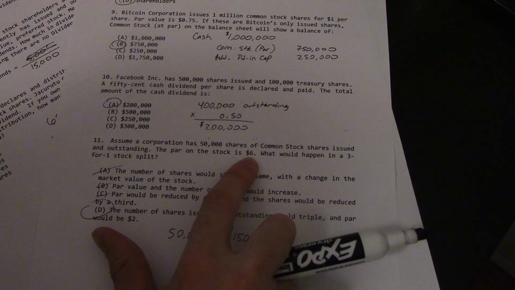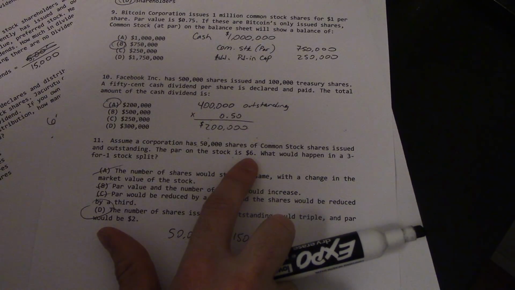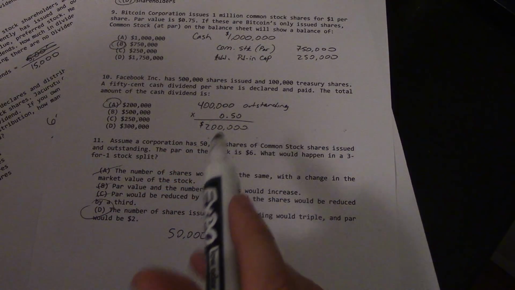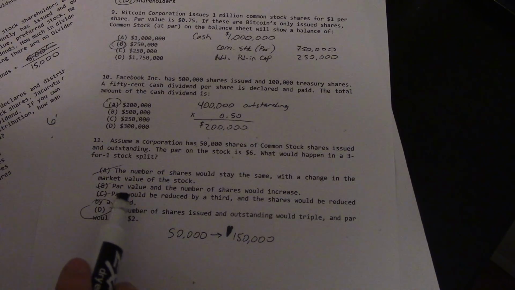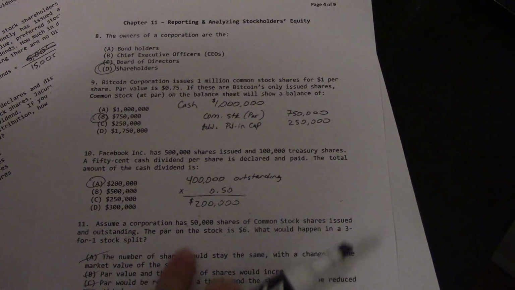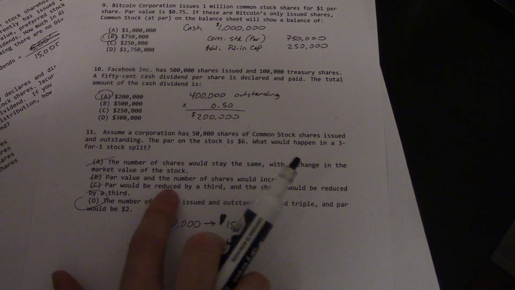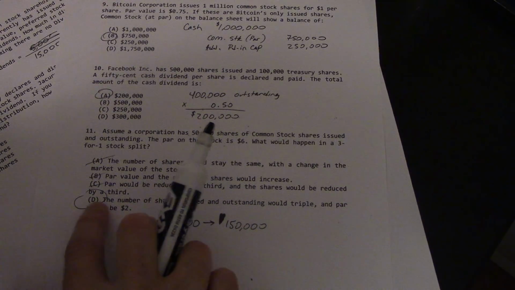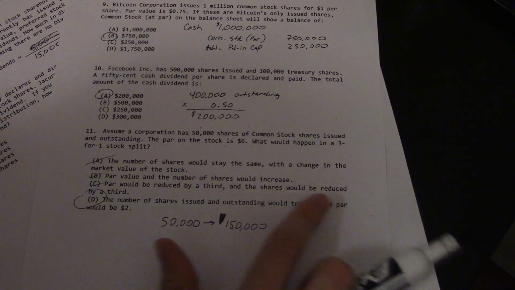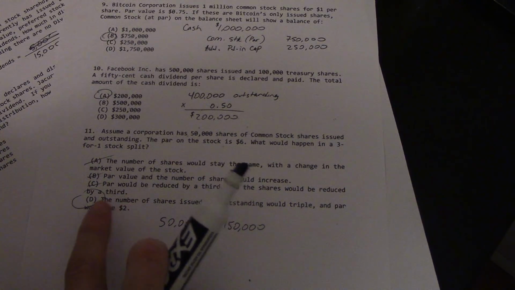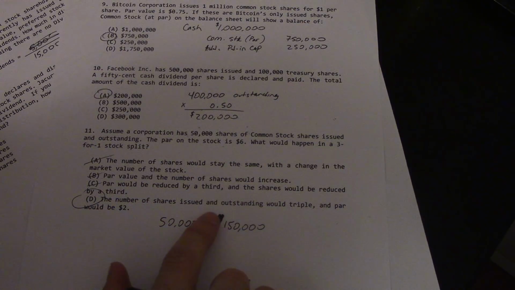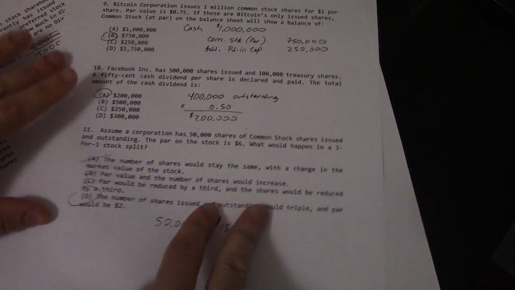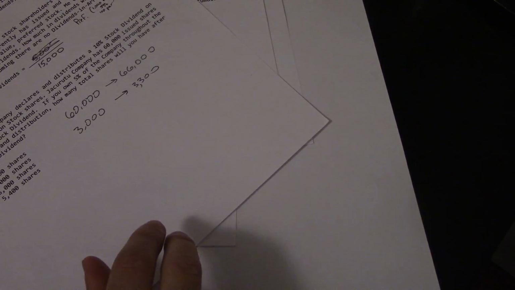So the par value is 6. When we have a 3-for-1 stock split, the par value would be divided by 3, so it would turn from 6 to 2. So the par value would decrease. Letter C, the par would be reduced by 1/3. That's correct. And the shares would be reduced by 1/3. That is incorrect. It would be multiplied by 3. Letter D, the number of shares issued and outstanding would triple, correct, and the par would be 2, correct. Okay, that was number 11.